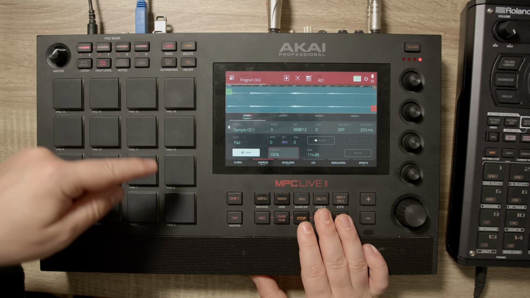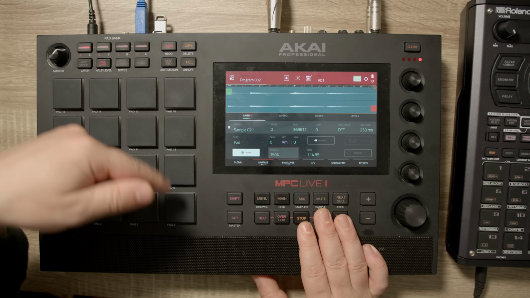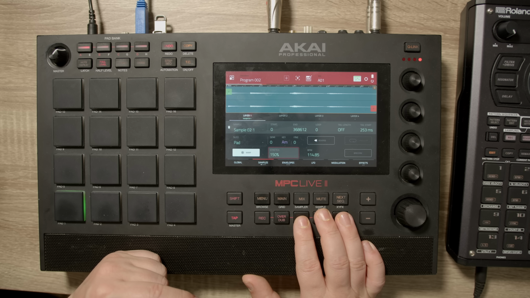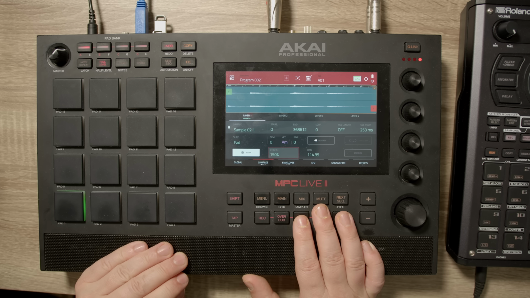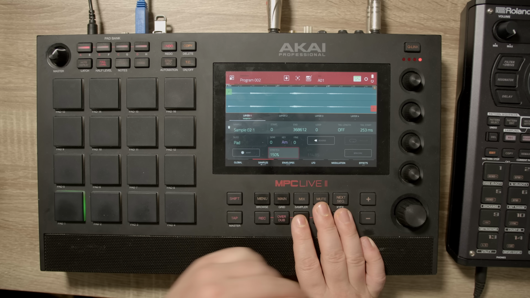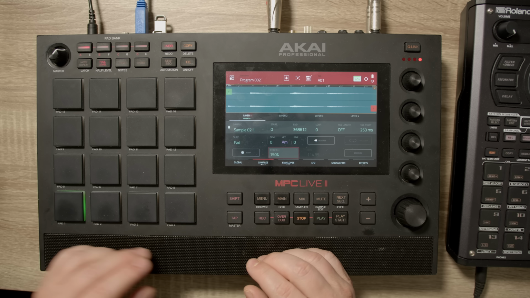But now what is happening is that we're getting interference. We're getting artifacts. So the way I like to do it is to chop everything up. So I have this section, that's our loop. I will chop this into 4 bits.